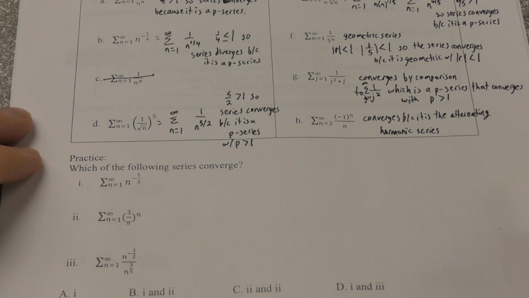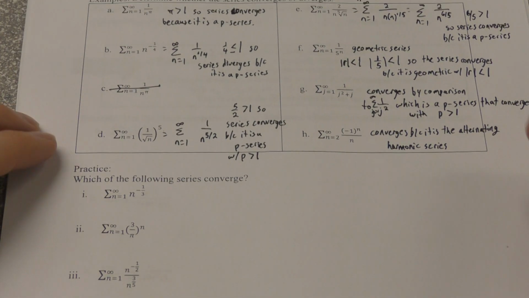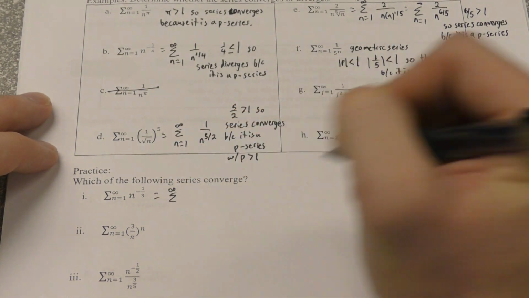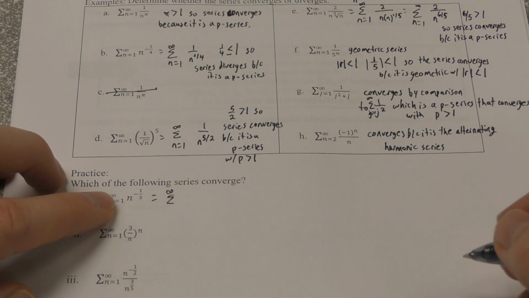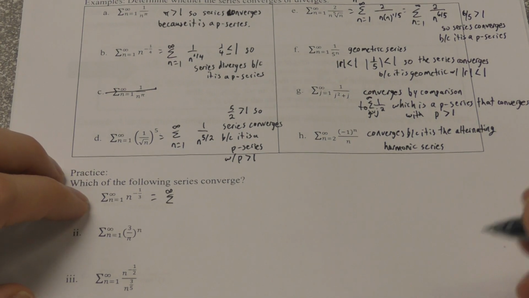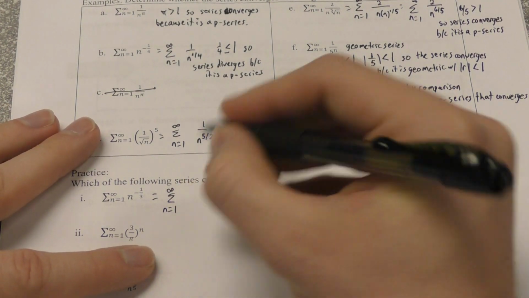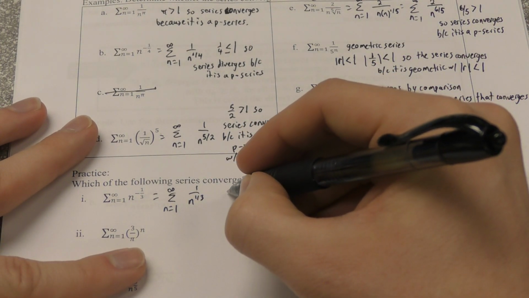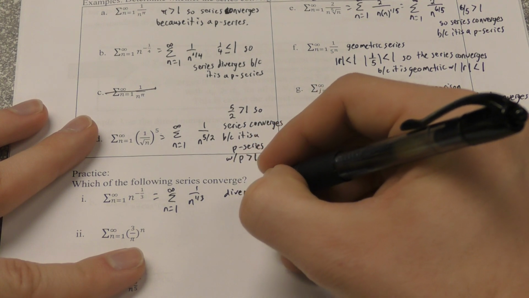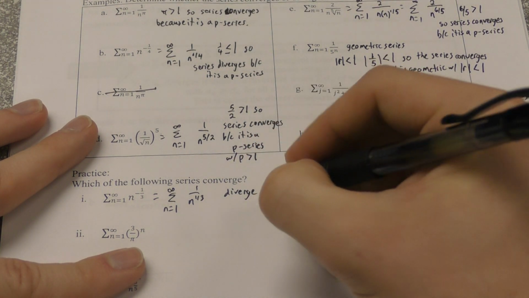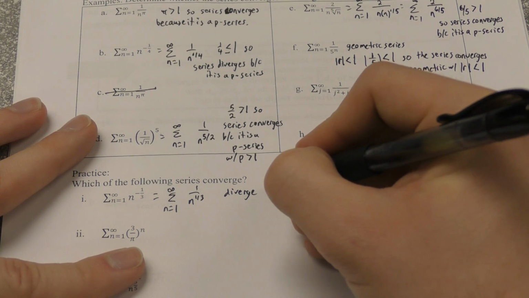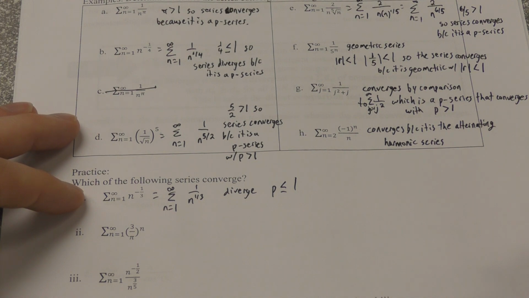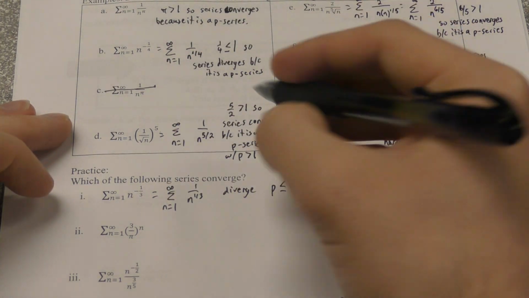All right, let's take a look. We want to know which of the following series here converge. I know that this series here looks like it could be a p-series kind of thing. Now this is equivalent to 1 over n to the 1/3. Yep, looks like a p-series thing, and it will diverge. If I was asked why it diverges, it's because p is less than or equal to 1. So that one's out.